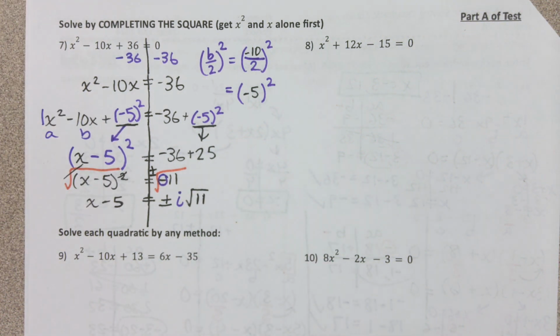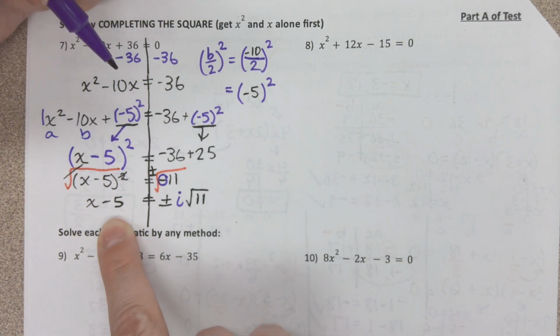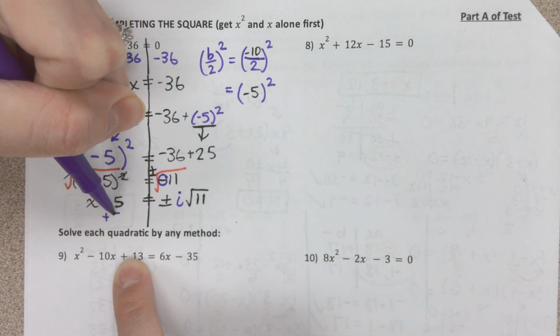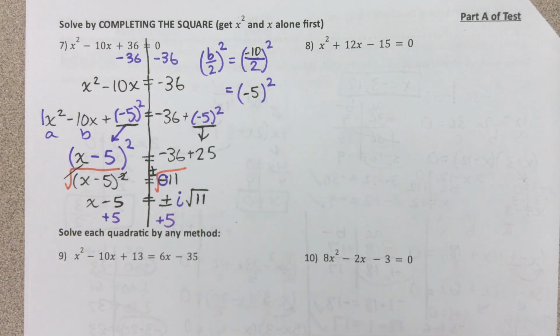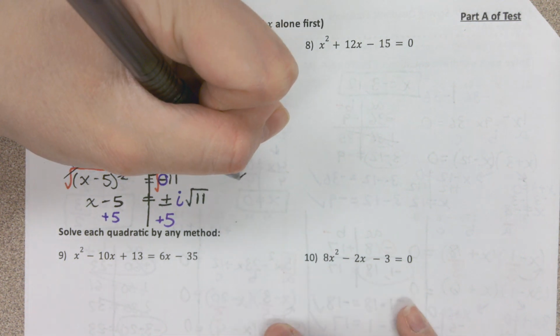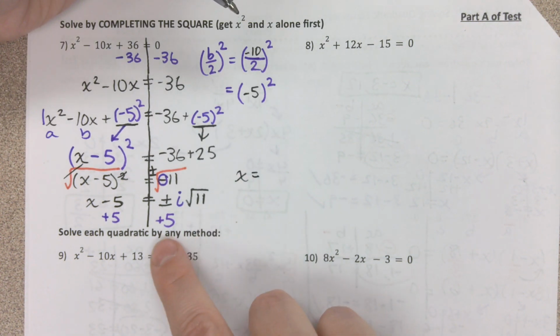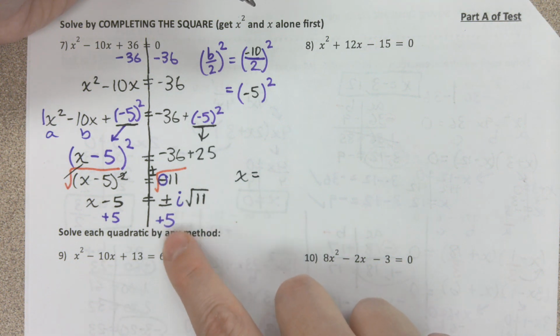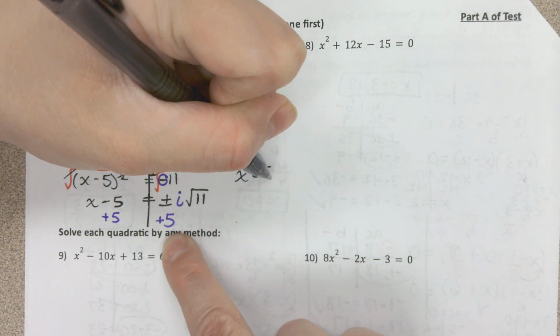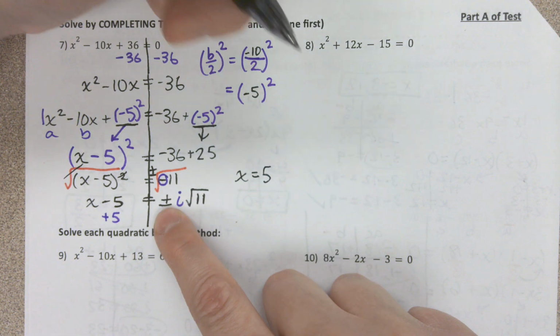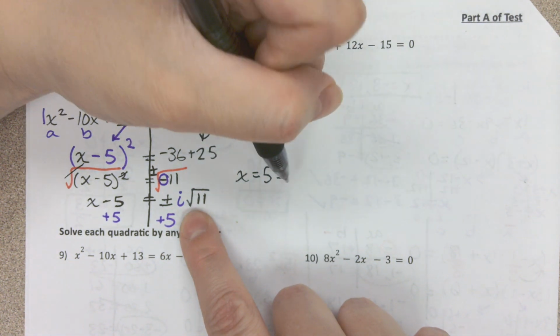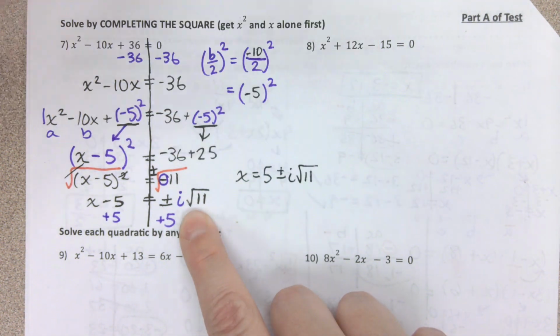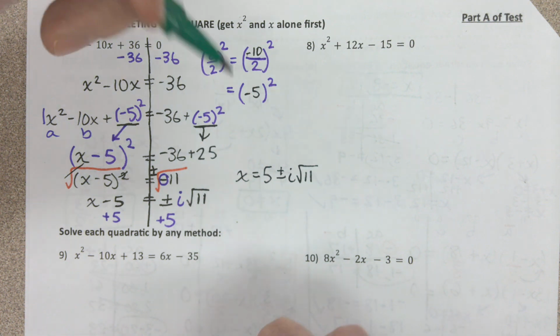One more step. To get the x by itself, I need to move that minus 5, so I'm going to plus 5 on both sides. X equals, don't combine, there's definitely not like terms here. Bottom to top, write the bottom number first, so 5. You don't have to put the plus in front of it. Plus or minus goes in the middle, and then the i square root of 11 goes after it. This is our answer.